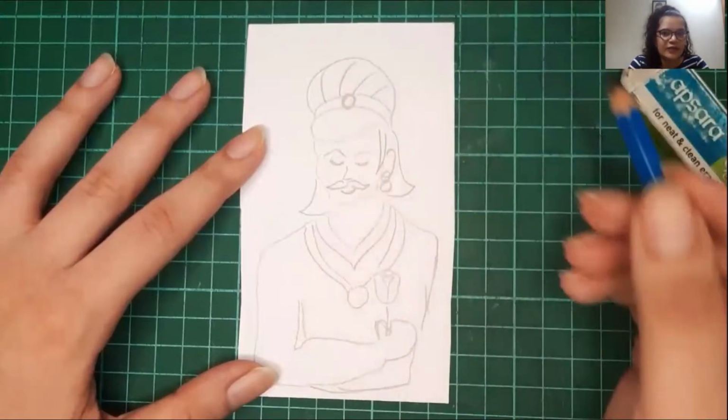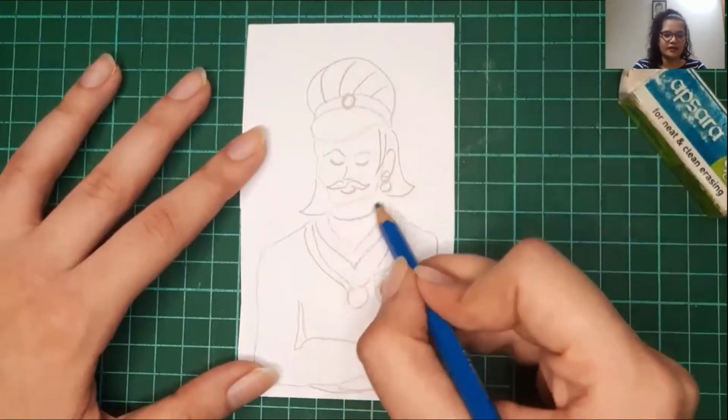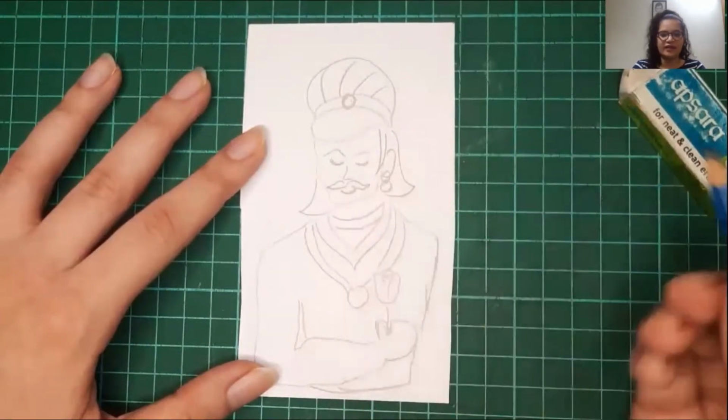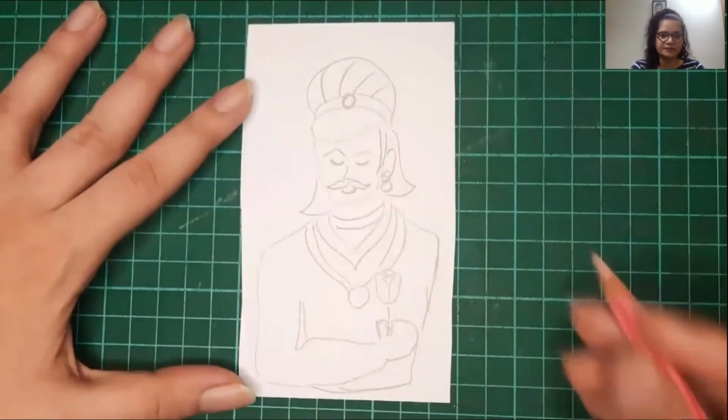And I think we are good to go. This is how it's going to look. Have a close look. Is everyone with me? Yes? Great. Let us start. Just a few more jewels on his neck. Okay. So let us go ahead and let's color it now.